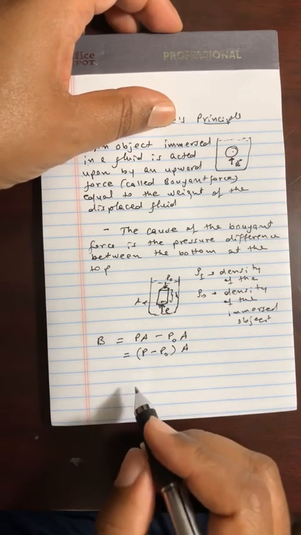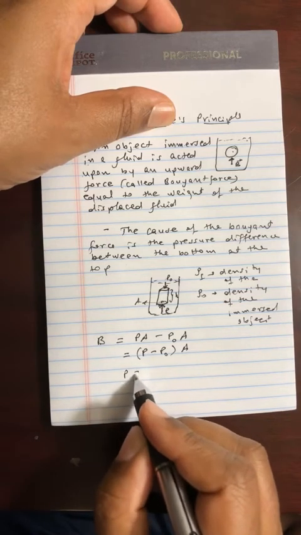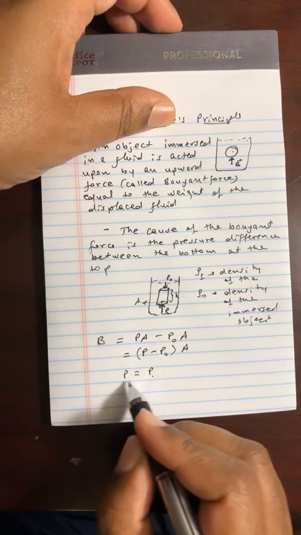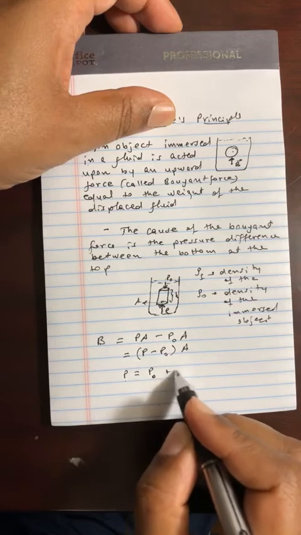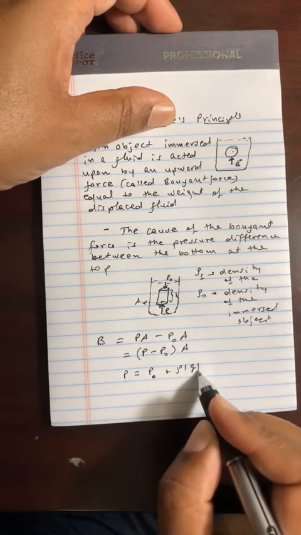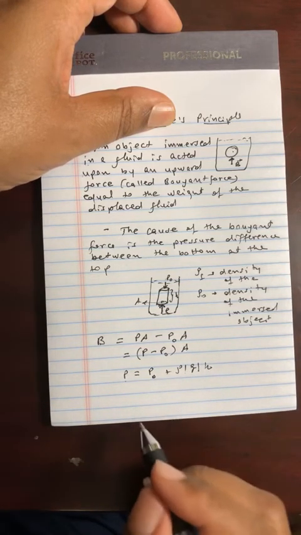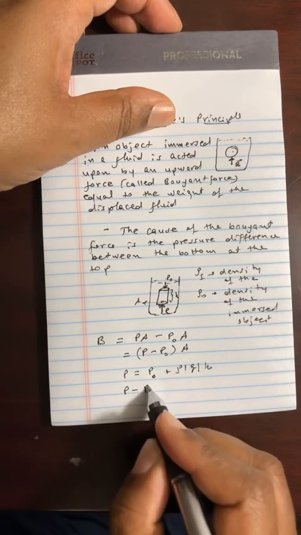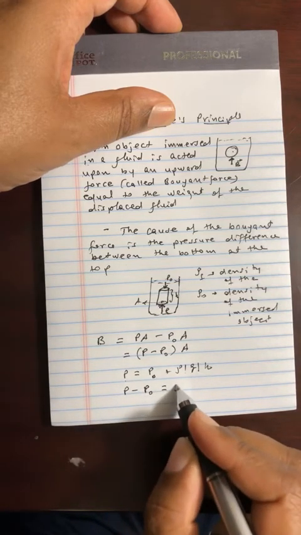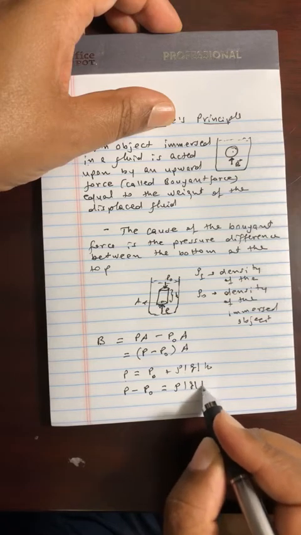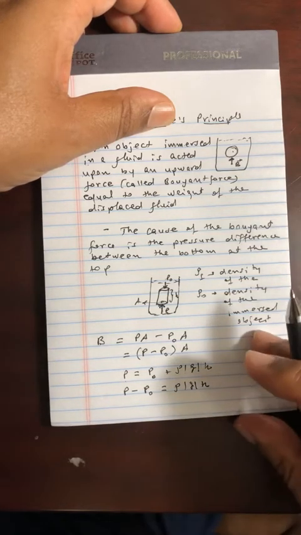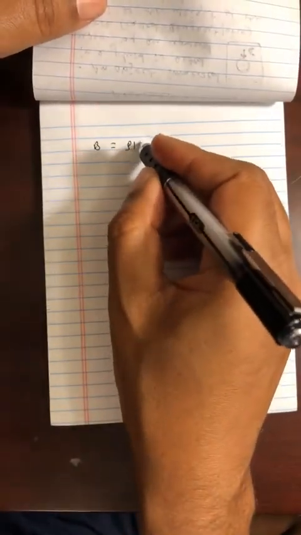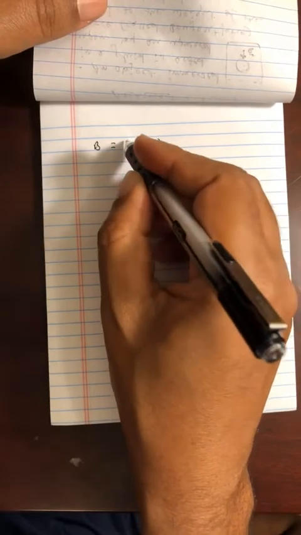But remember this formula: pressure at the bottom equals pressure at the top plus density times gravity times height. Or P minus P naught, the difference in the pressures, equals density times gravity times height, right? So if you put that over there, you get the following. The buoyant force equals density times gravity times height times the cross-sectional area.